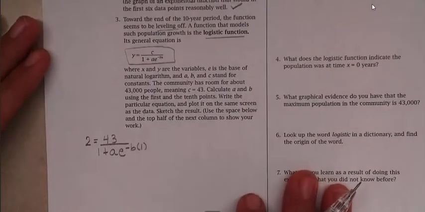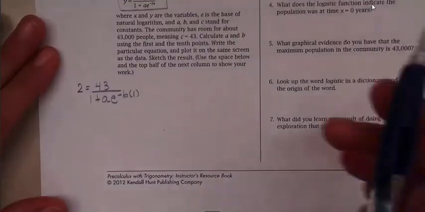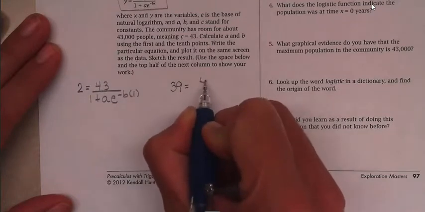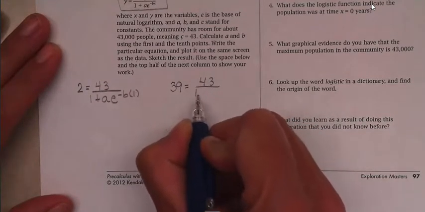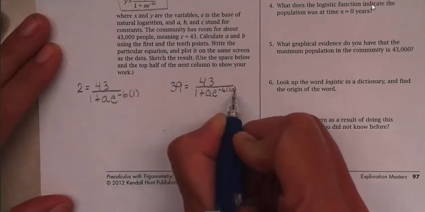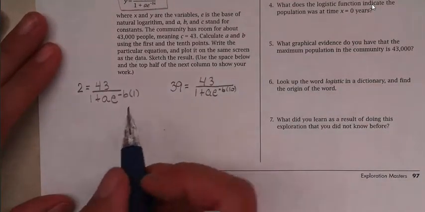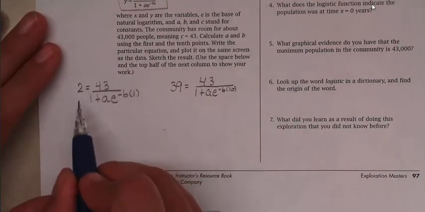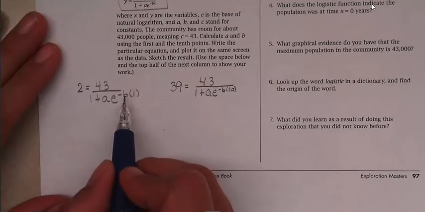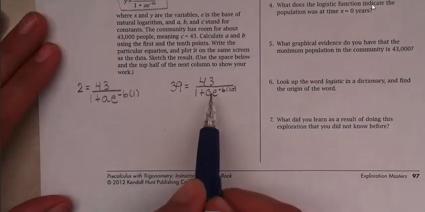Setting up the other equation, using my 10th data point, 10, 39. So 39 equals 43 over 1 plus A times e to the negative b times 10. Okay, so now what I need to work on is maybe rearranging this, so maybe I can get A by itself. If not A, maybe B. Let's see which one works easier. And then whatever I get there, I can plug into this other one.